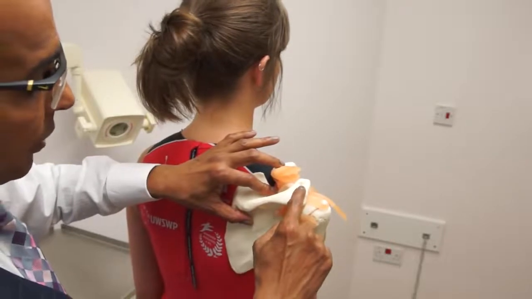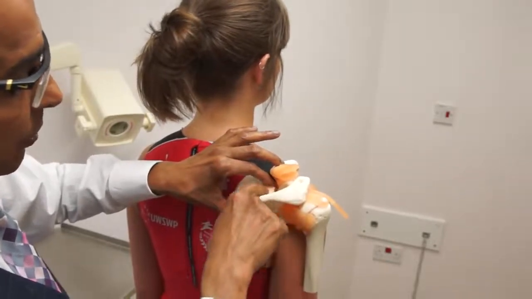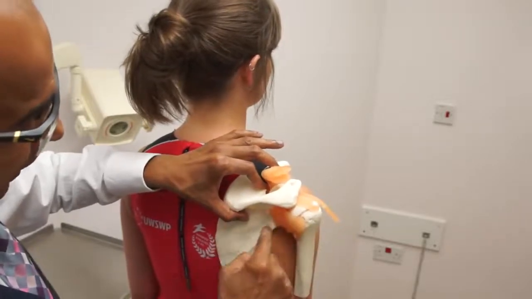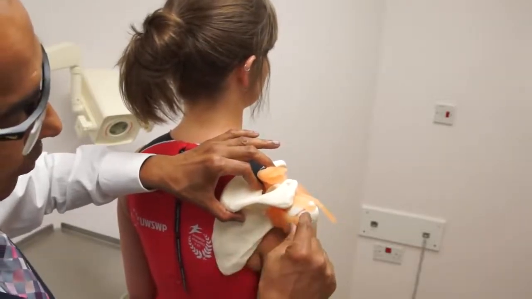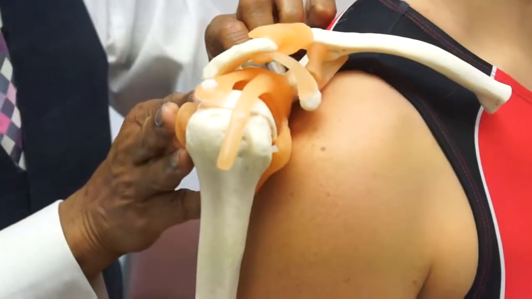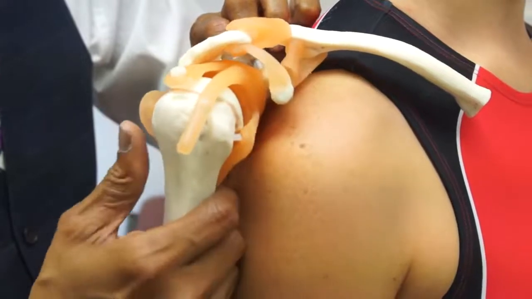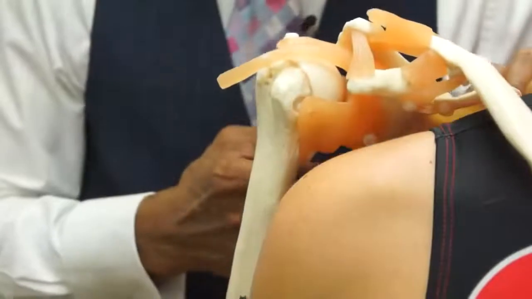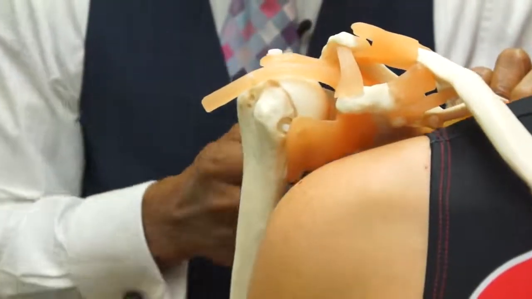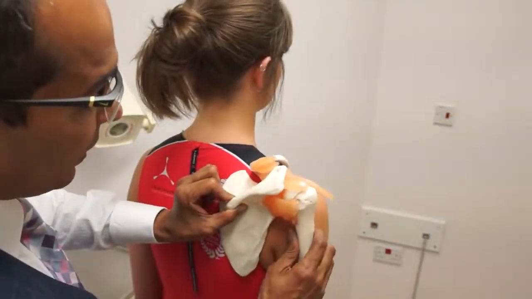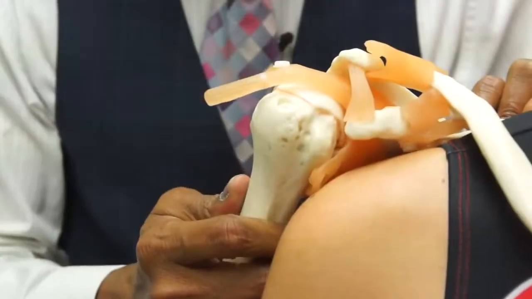The spinous process, above that is the supraspinatus, which inserts into the greater tuberosity. The infraspinatus inserts into the greater tuberosity at the back, and as it contracts, its function is to externally rotate the arm. The subscapularis arises from the front of the scapula and attaches to the lesser tuberosity, the front of the humerus. When that contracts, the arm internally rotates.